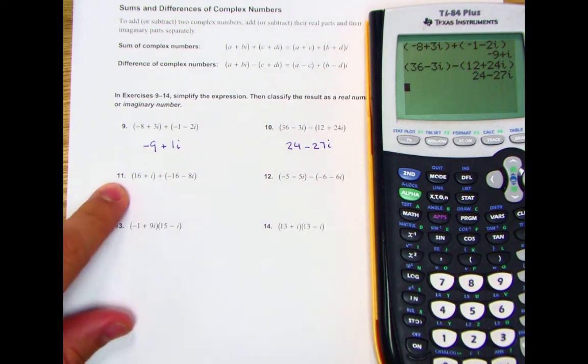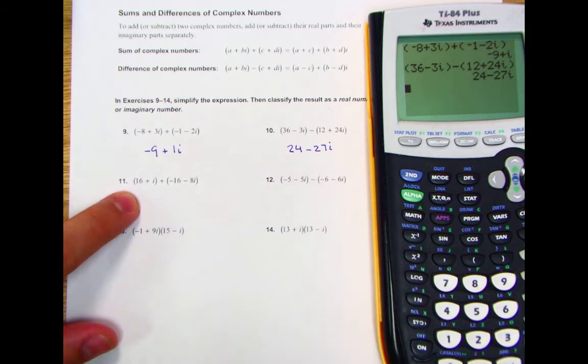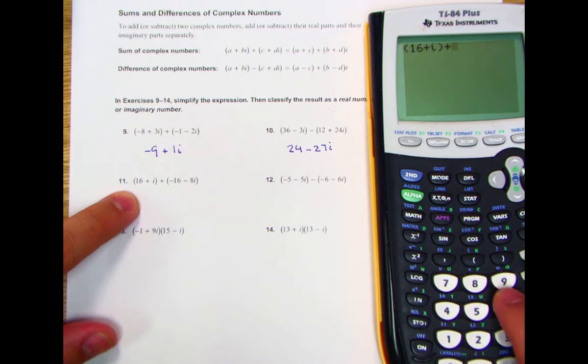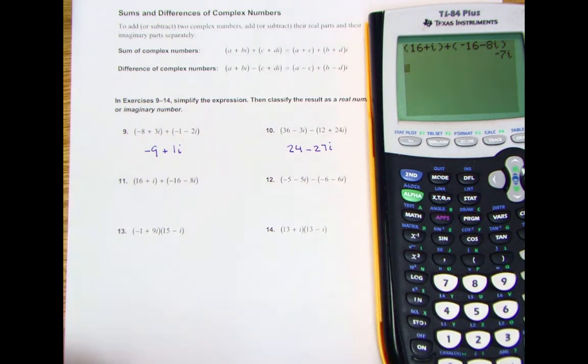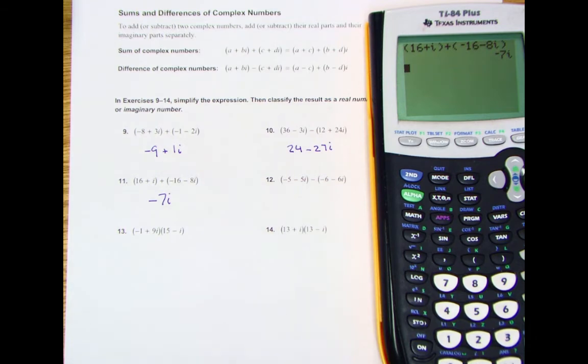So let's try the third one here, and then I'll let you try the rest, and that's it. So we'll do this one straight in the calculator. So 16, that's parentheses, 16 plus i, close parenthesis, plus negative 16 minus 8i. That looks okay. Yeah. Negative 7i. That's it. Negative 7i. That's my answer. Straight in the calculator.